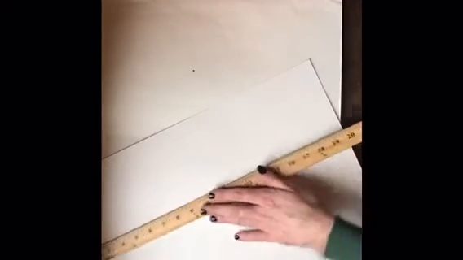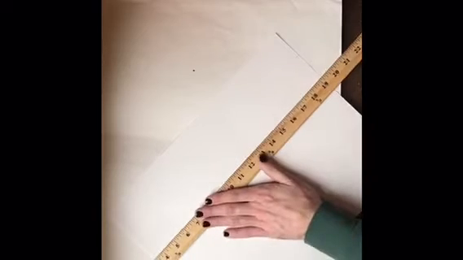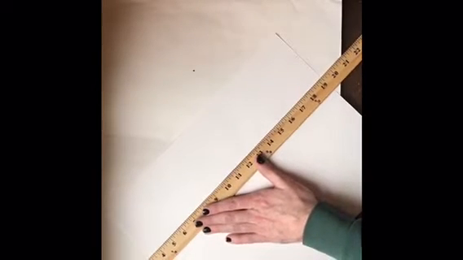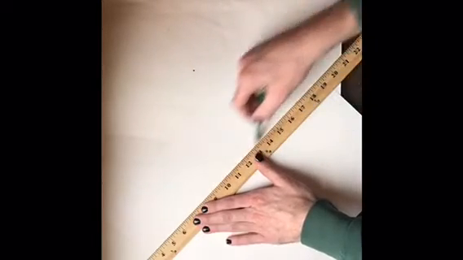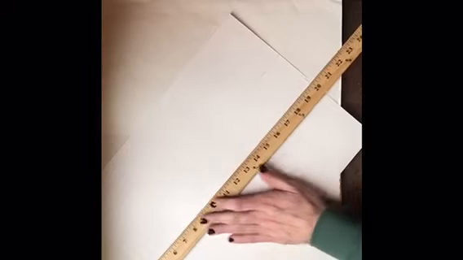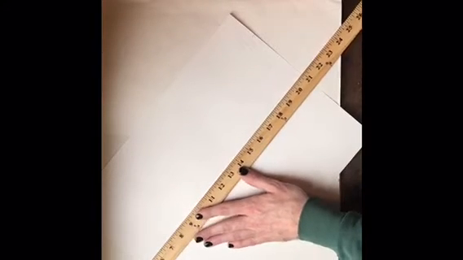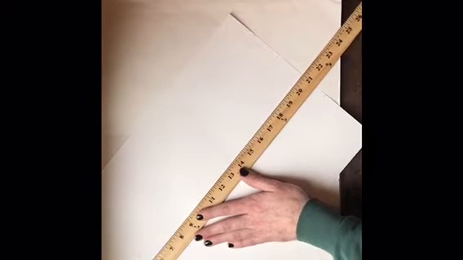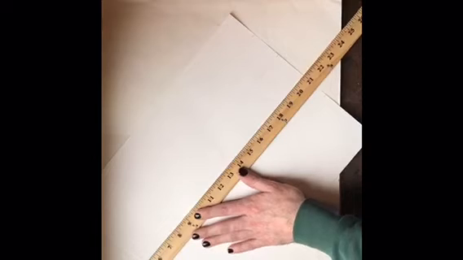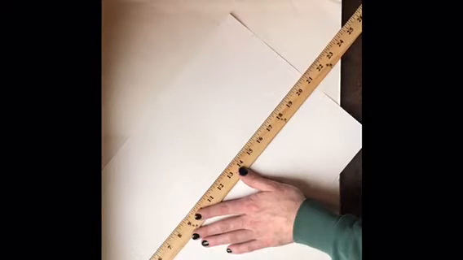You notice that my line perfectly intersected those lines because I left a little space. Again, these are really light drawn lines. I'm drawing them a little bit darker so that you'll actually be able to see them in the video.